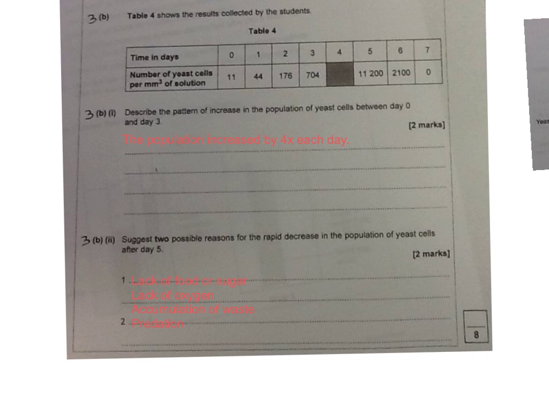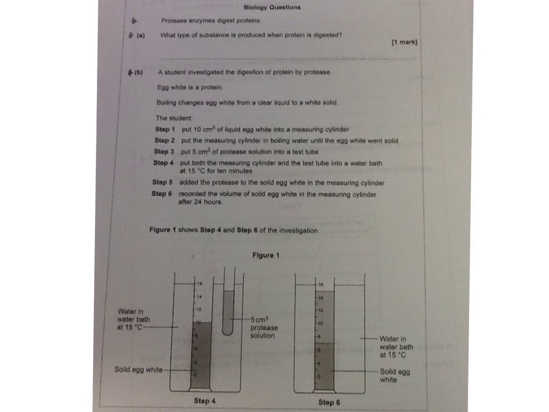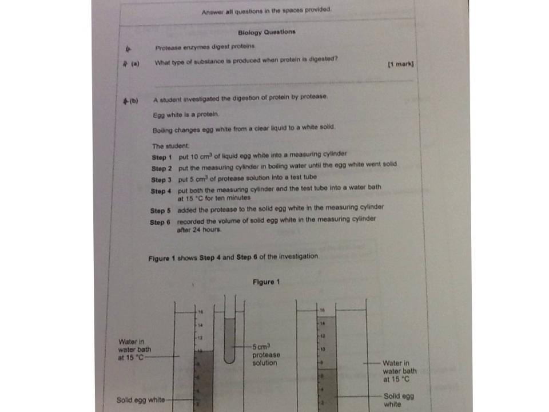Okay, so we'll move on to the next question. So this question here is looking at enzymes. So it's got question 4A. Protease enzymes digest proteins. What type of substance is produced when a protein is digested? Just a basic knowledge and understanding question. Your answer for that, folks, is amino acids. So whenever we have proteins that get digested, they form amino acids.